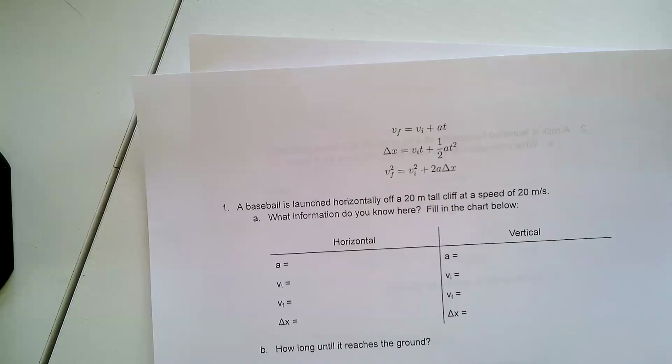I'm gonna try to walk you through this worksheet real quick. You watched the Professor Dave video, where he talked through two-dimensional motion. The big idea is that what happens horizontally and what happens vertically don't affect each other.